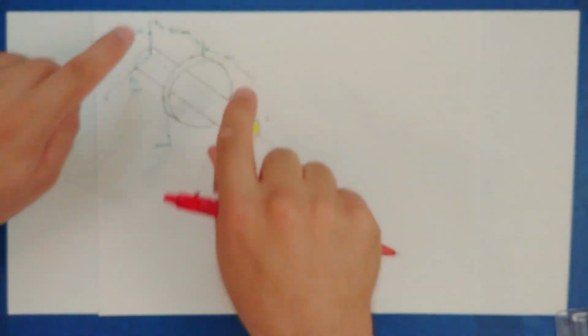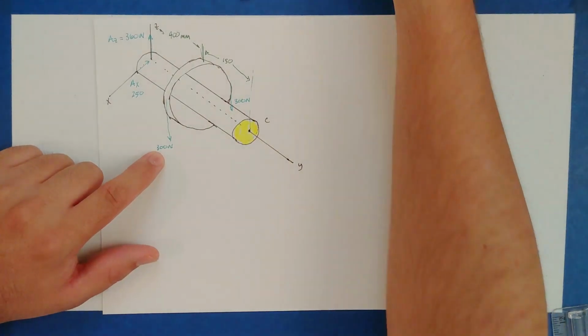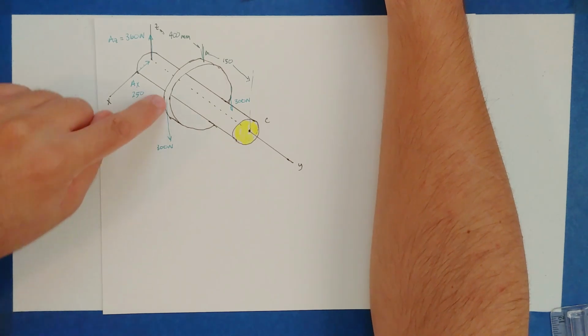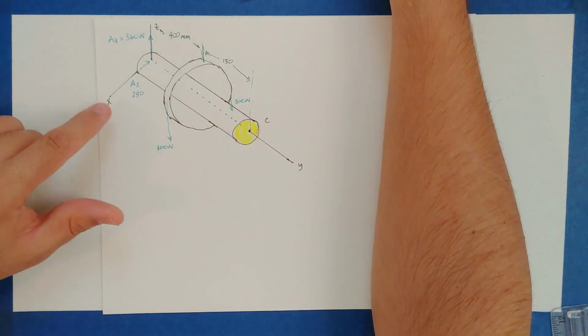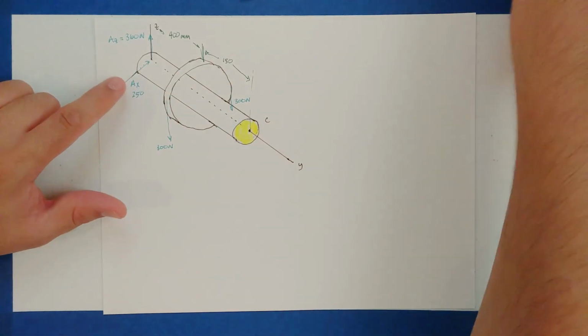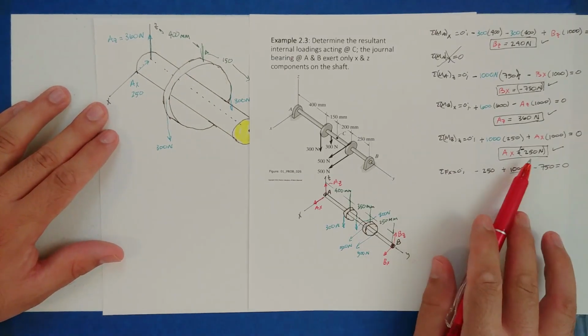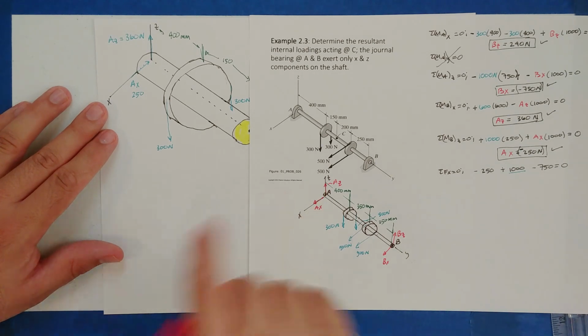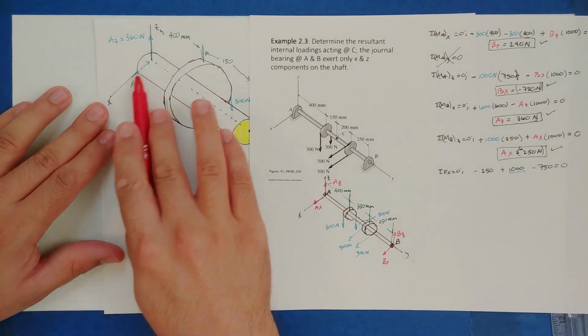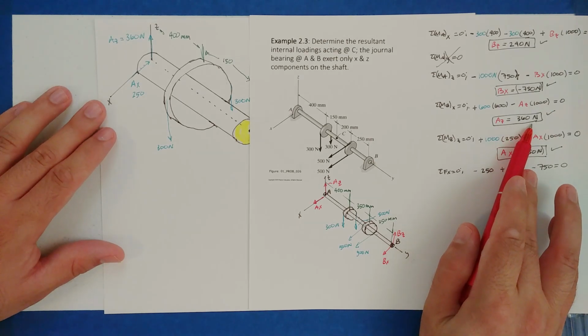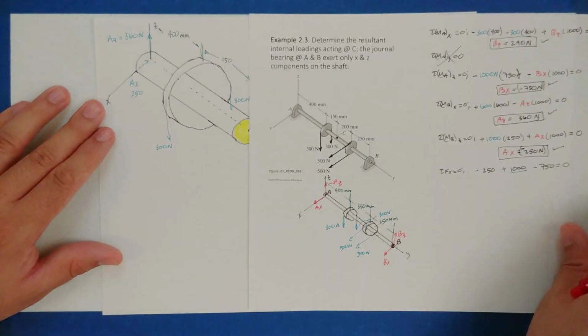Those are the distances. That pulley has two 300 Newton forces, one at each side. This could be from a belt. And then we already determined our Ax to be 250, towards the negative x-axis, so I applied it over here. And Az, we said, was 360 newtons pointing up.